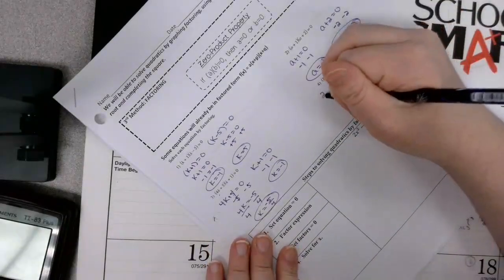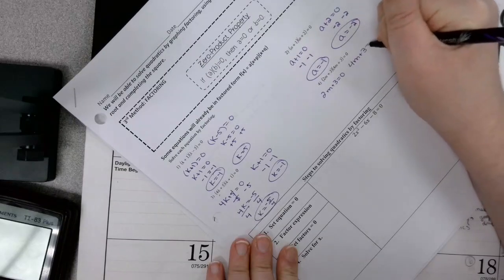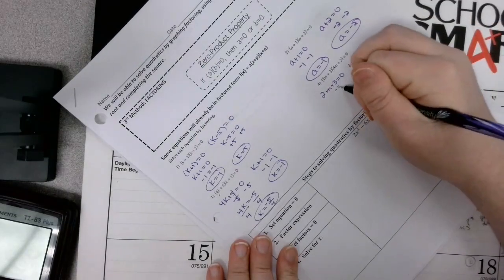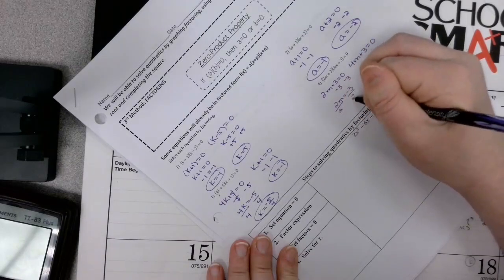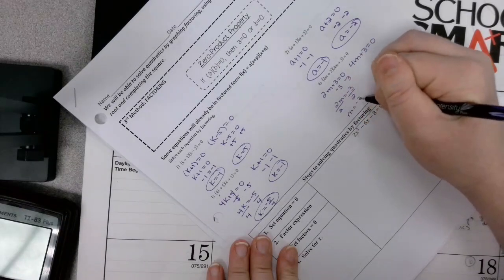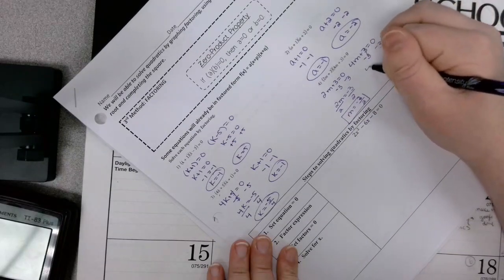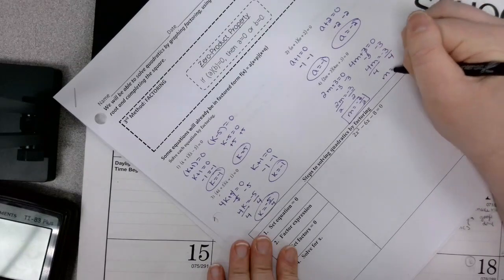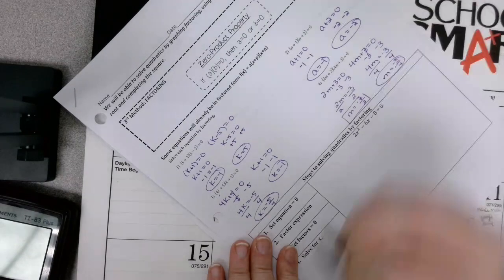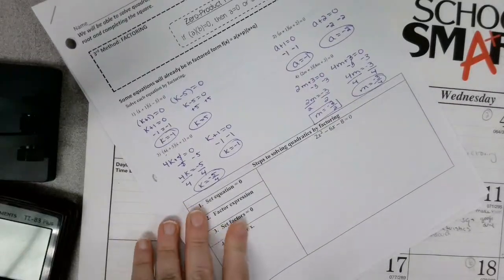You would do the same thing for the last one. Subtract 3. 2m equals negative 3. Divide by 2. M equals negative 3 over 2. And your other x-intercept, or your other zero, is negative 3/4.